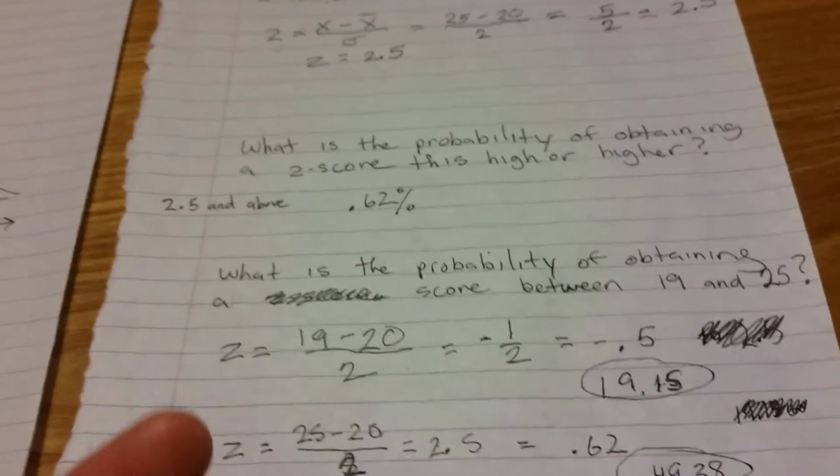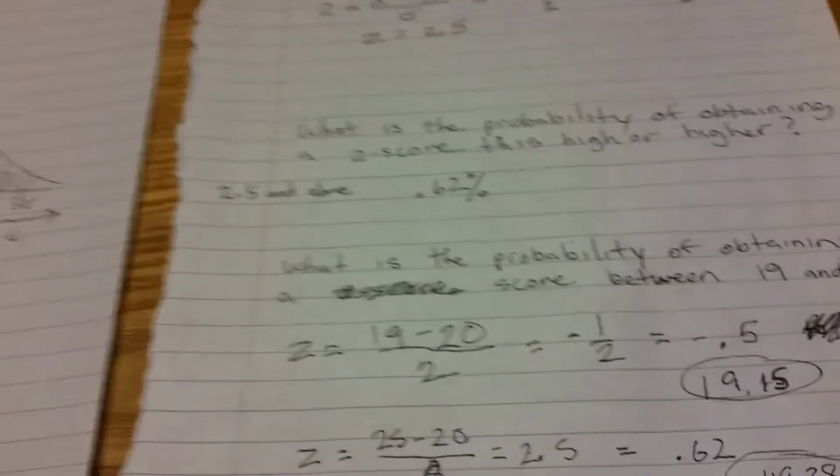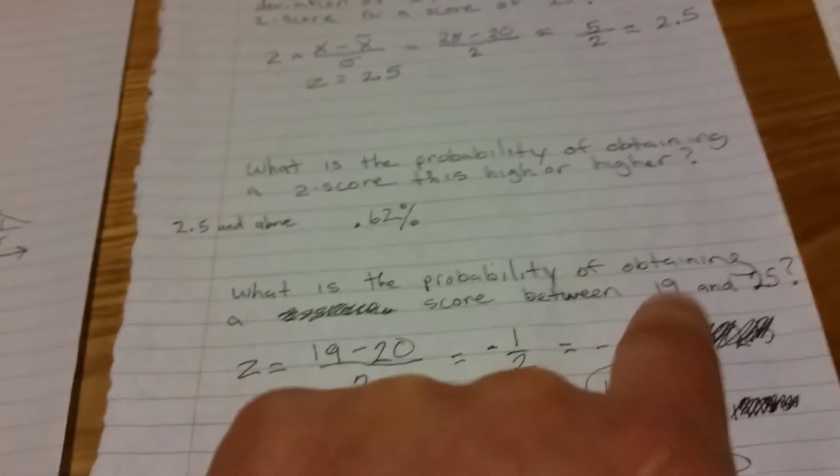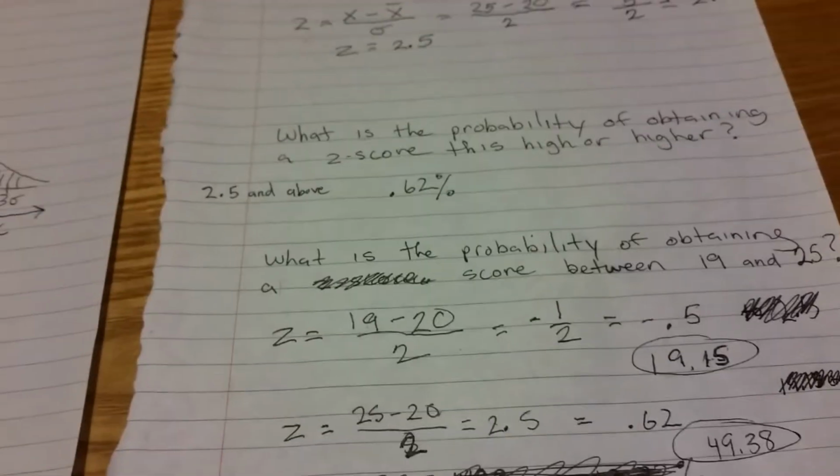Now, let's make it a little bit more difficult, just a tad. What if I ask you, what is the probability of obtaining a score between 19 and 25? To answer this question, first we simply need to calculate the z-score for each one of these observed scores, 19 and 25. Let's do 19 first.